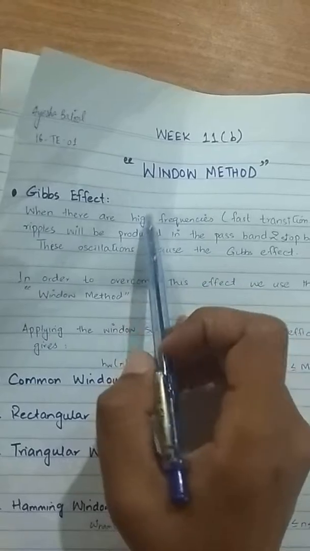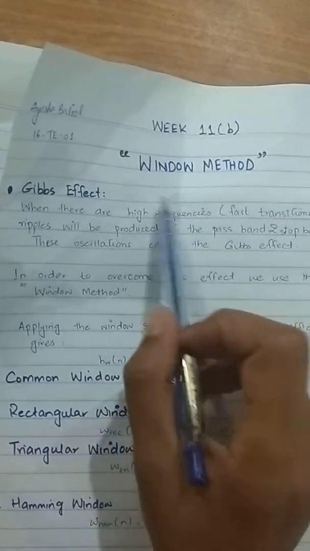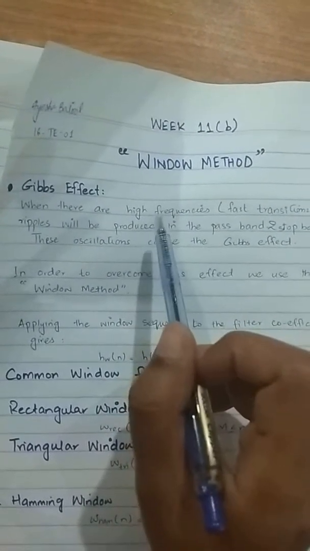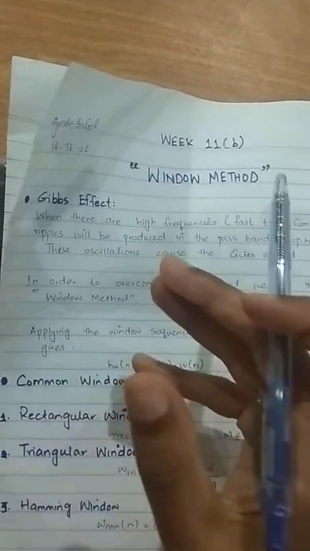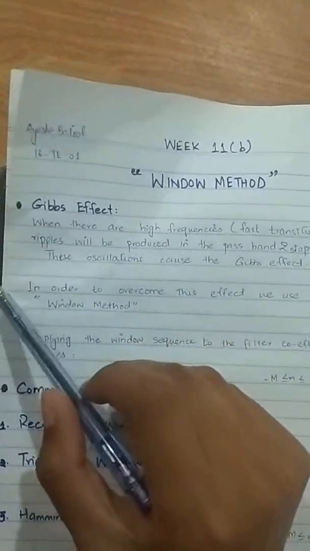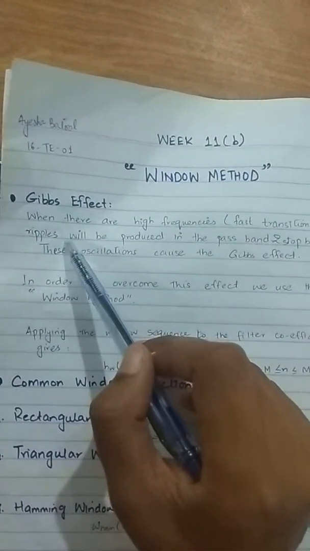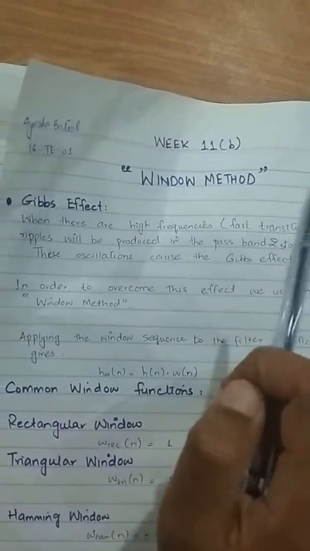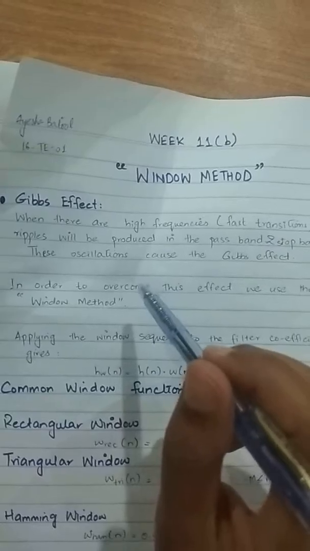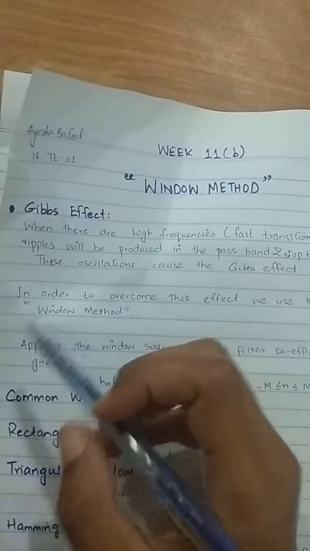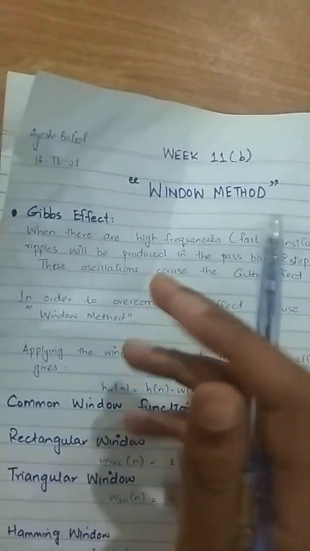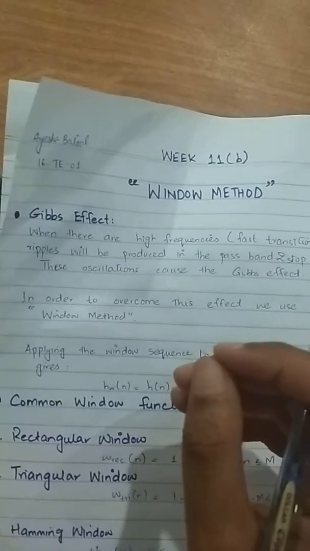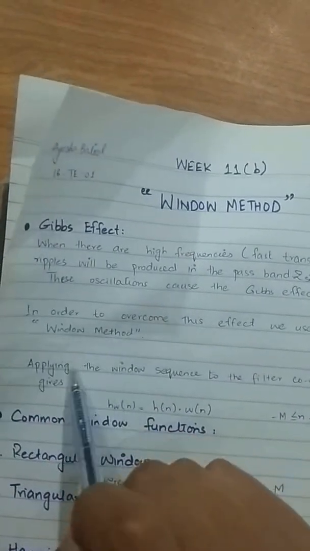So this is our video for 11th week, and today we'll be discussing the window method. The window method arises because of the Gibbs effect. When there are high frequencies, that is fast transitions, ripples will be produced in the pass band and the stop band. These oscillations cause the Gibbs effect. In order to overcome this Gibbs effect, we basically use the window method.